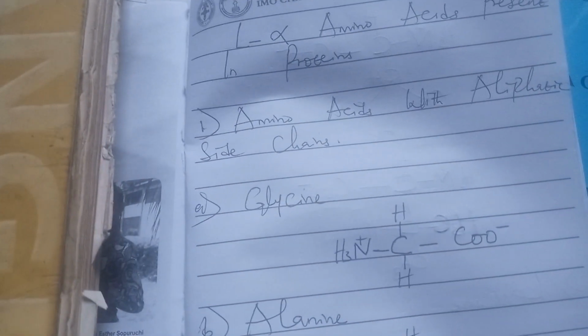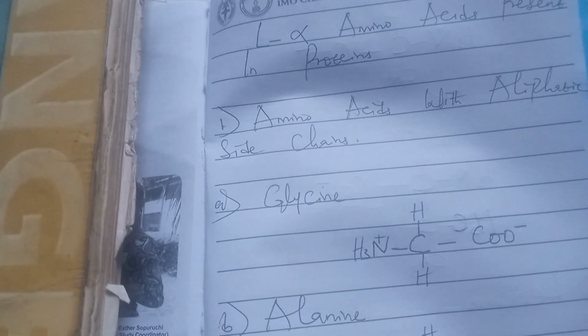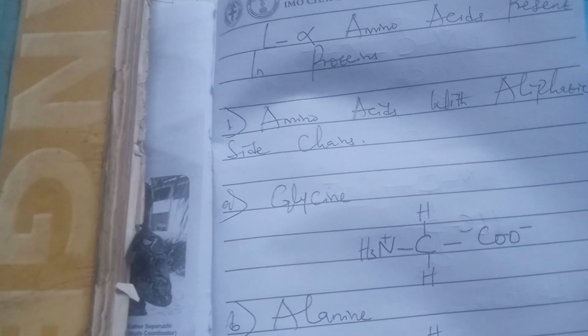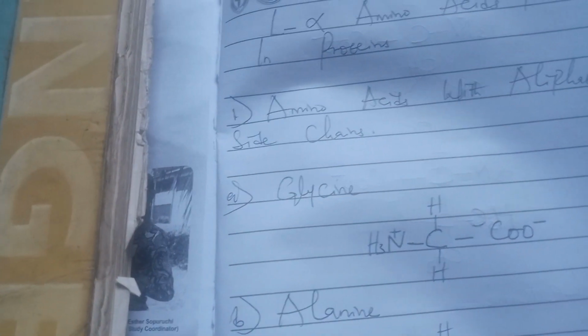Now the first classification is amino acids with aliphatic side chains. Here we have glycine, alanine, valine, leucine, and isoleucine. So these are the 5 different amino acids in this group. Now let's look at their structure.